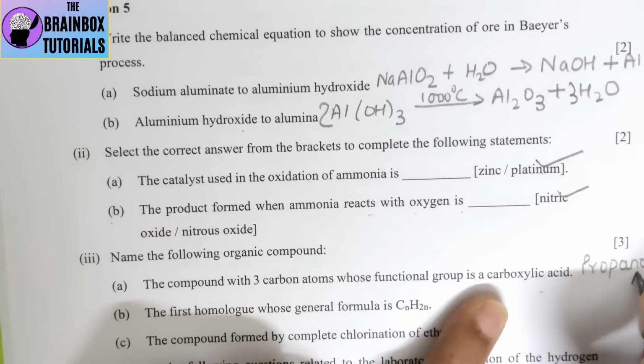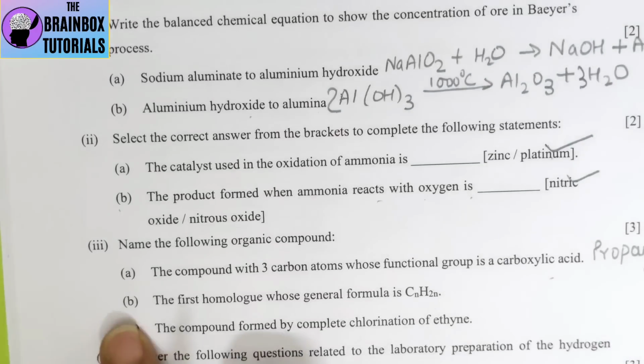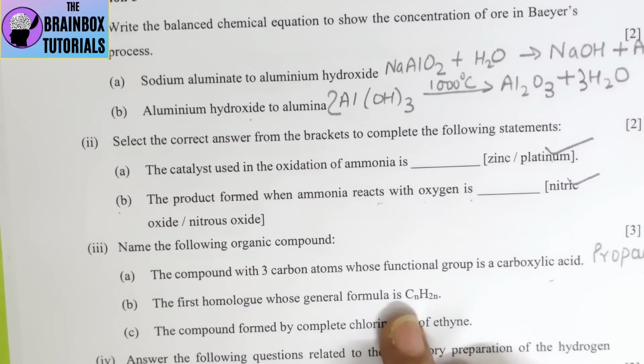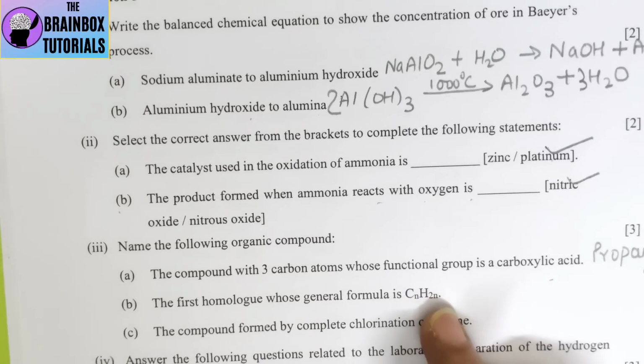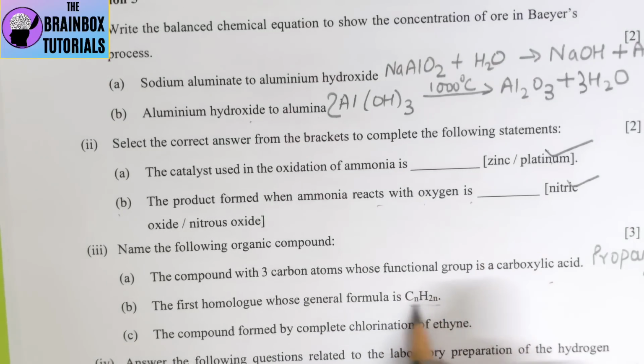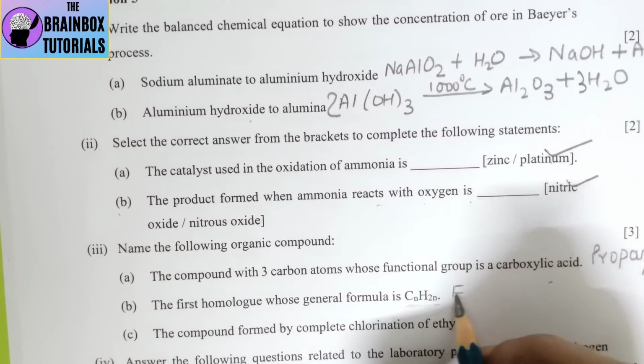Propanoic acid. Okay. Now number B, the first homologue whose general formula is CnH2n. Alkene has this general formula, and the first homologue of alkene is ethene.